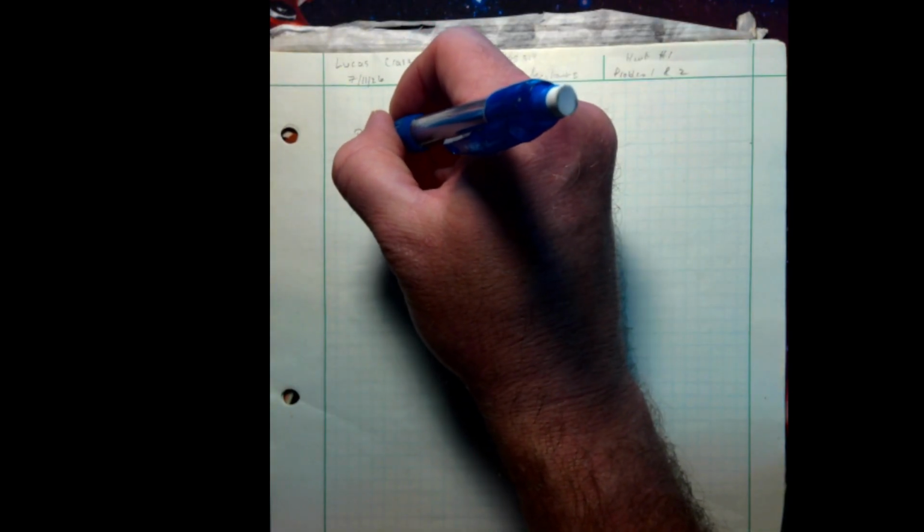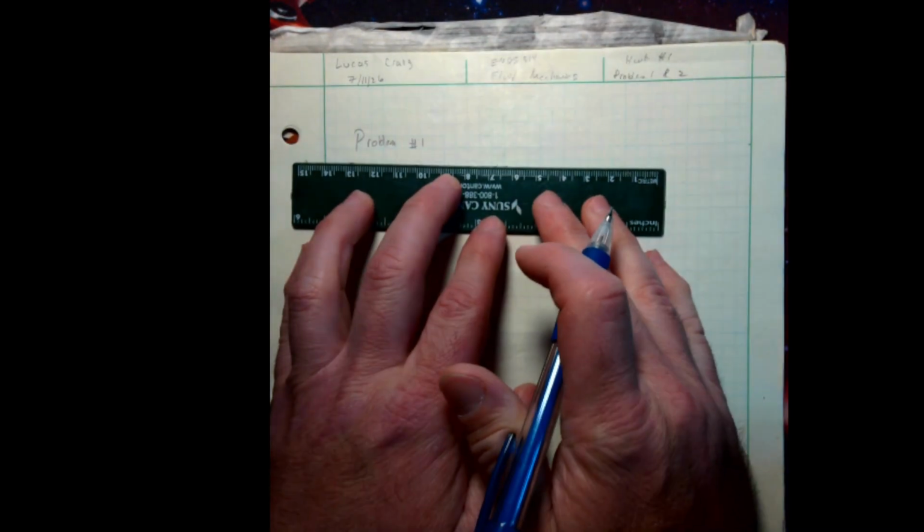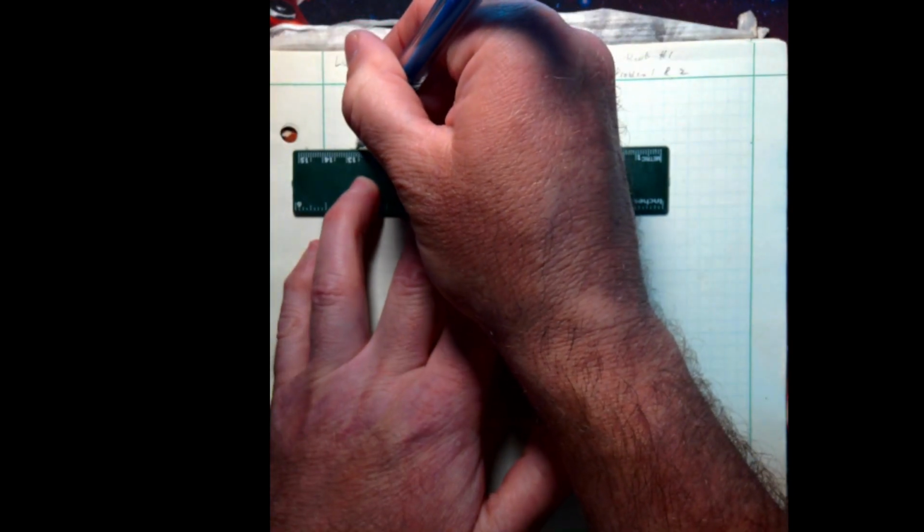Typically, you only do one problem per page, but because there's no engineering format, you could put that on the page. So just start. Problem number 1. And I'm using a straight edge and I'm just going to underline it. Practice your handwriting. Being organized, neat, and making sure you write clearly is key.